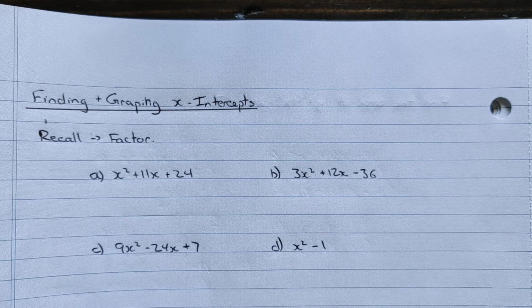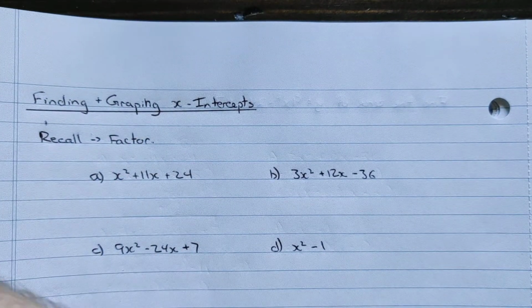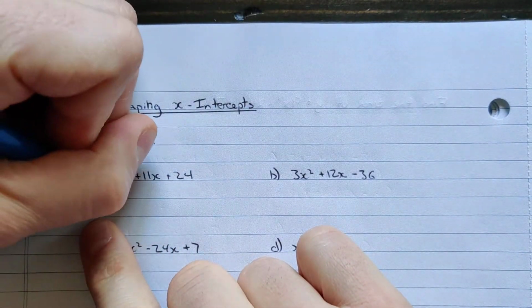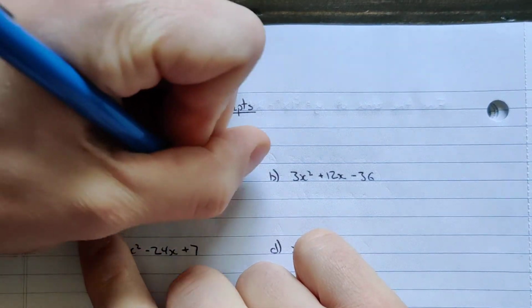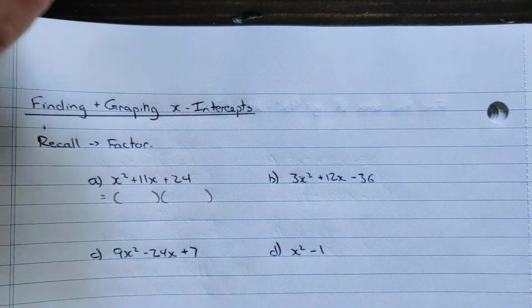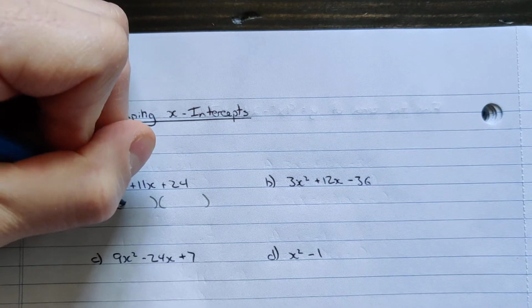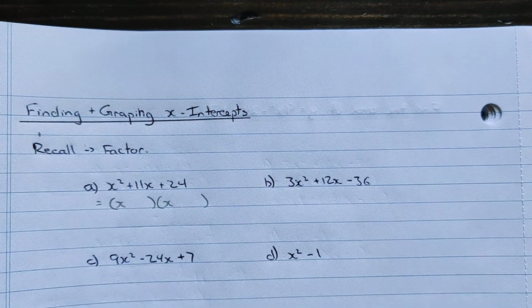we have a couple versions of factoring here. The first one is just a plain old simple trinomial. There is no common factor in any of those terms, 1, 11, and 24, nor the x's. So we're just going to factor this using the simple trinomial method. So when we factor that, we have two brackets that I like to set up beforehand. And then because it's a simple trinomial, it's just going to be x out front.